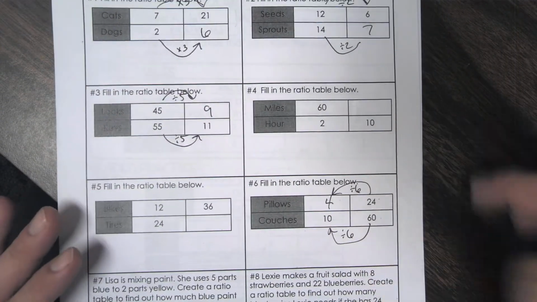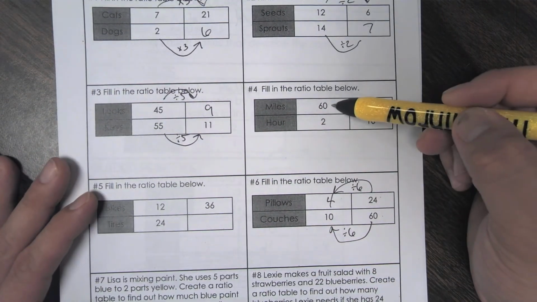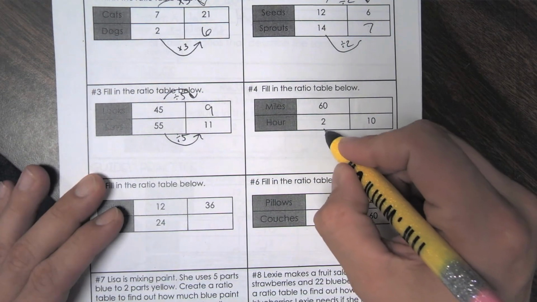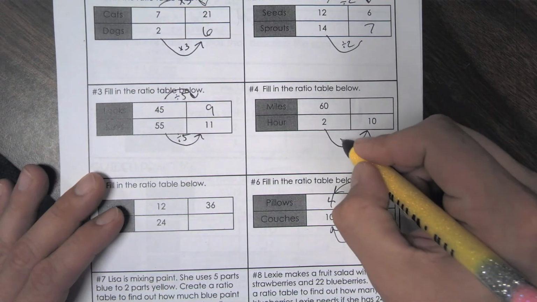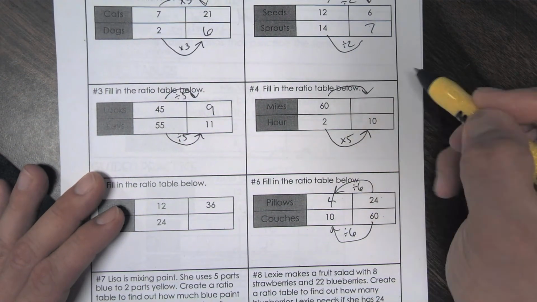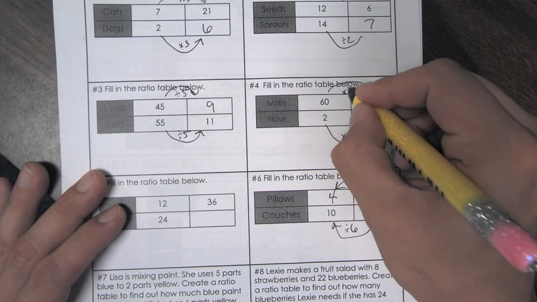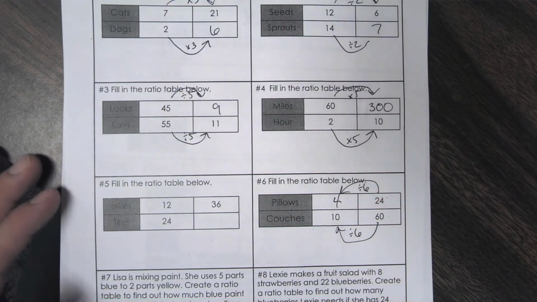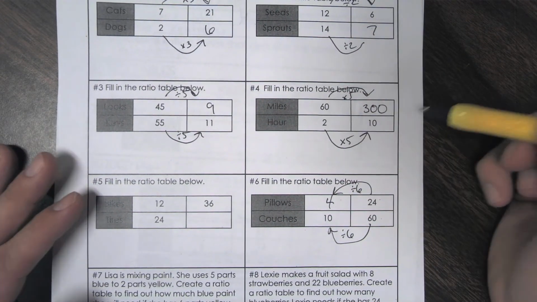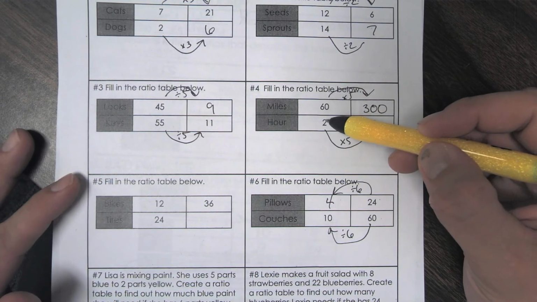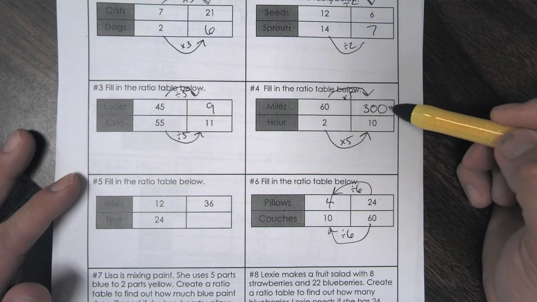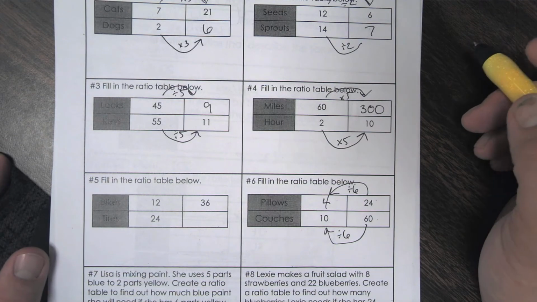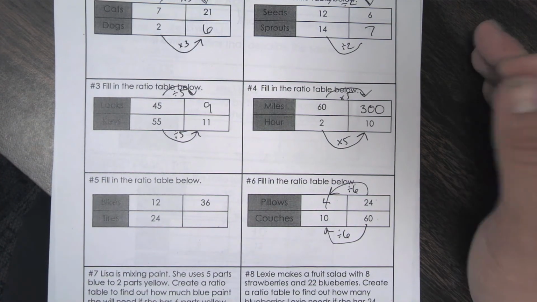All right, number 4. So we have miles and hours. So we have 60 miles for 2 hours. They want to figure out how many miles it is for 10 hours. How are we getting from 2 to 10? Times 5. So what are we going to do here? 60 times 5 should be 300. Yes, guys, if we're multiplying by 5, 2 to 10, 2 times 5 is 10. 60 times 5 is 300.